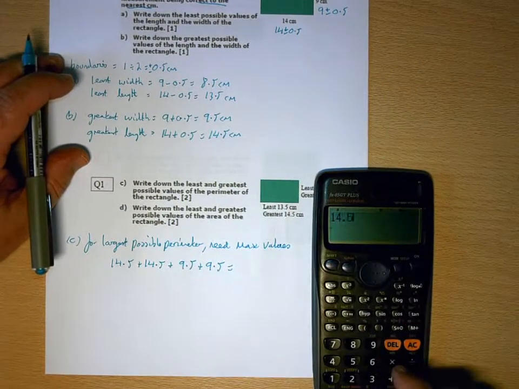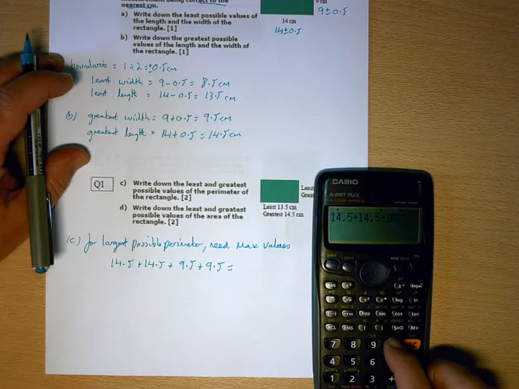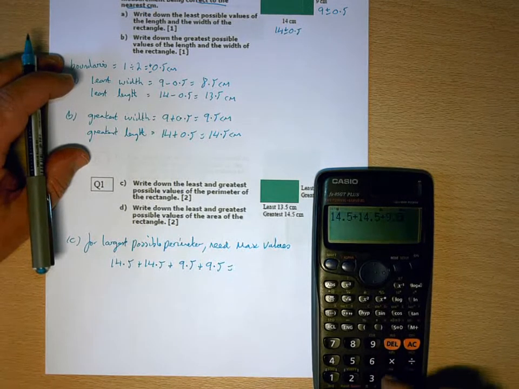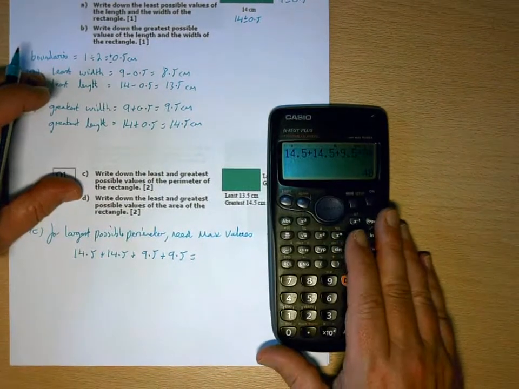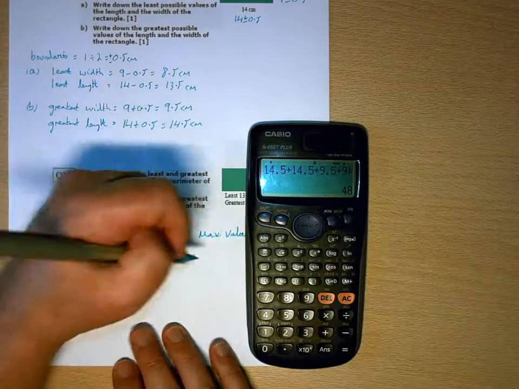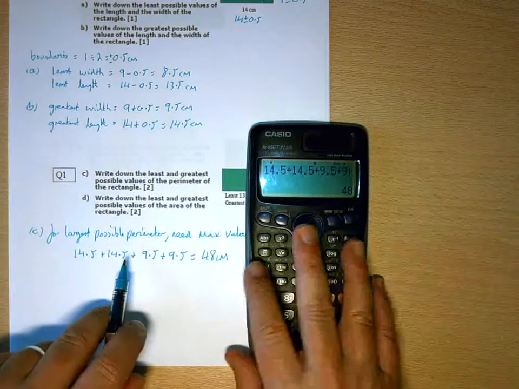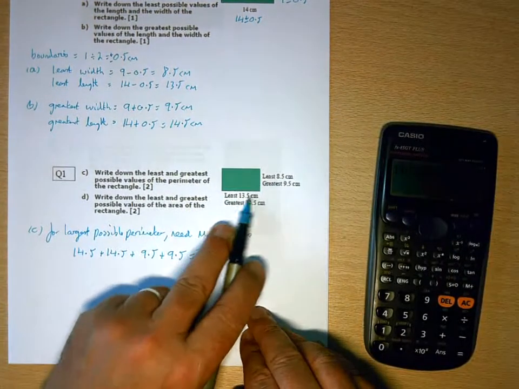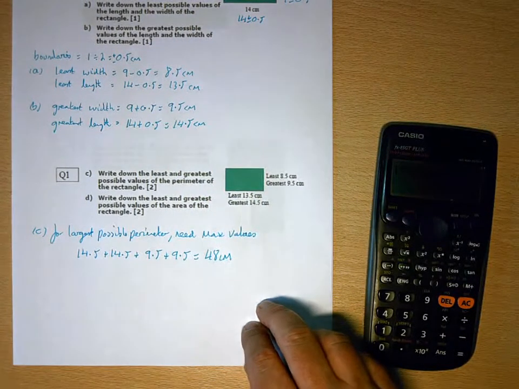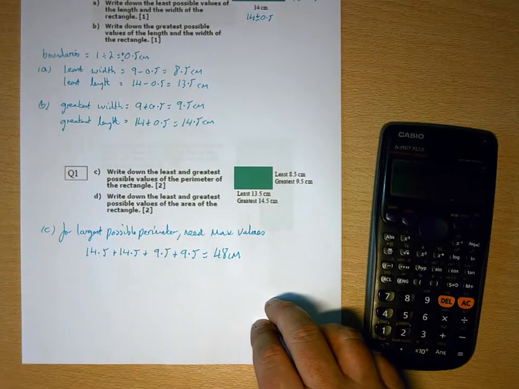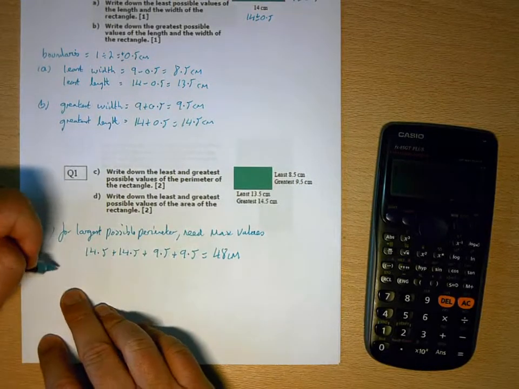So 14.5 plus 14.5 plus 9.5 plus 9.5, so 48 centimetres would give us the maximum perimeter, because if we were using the smaller values we would get a smaller sum around that rectangle. So for the largest perimeter we need that.